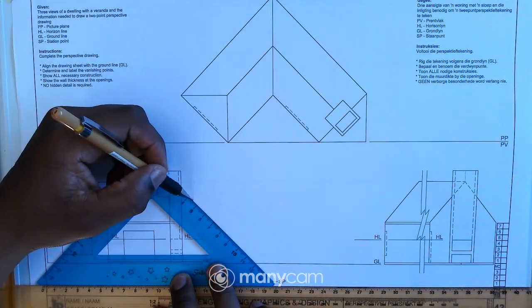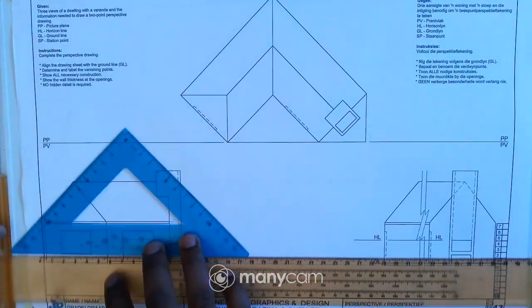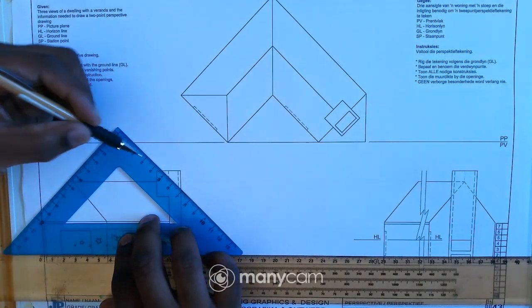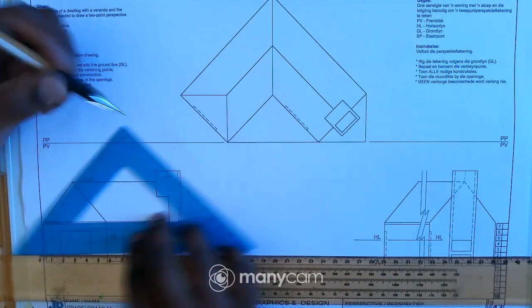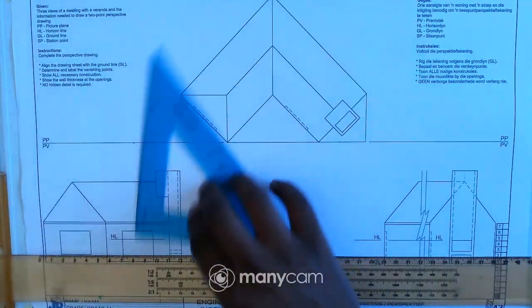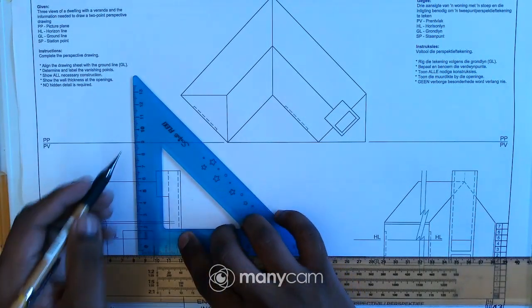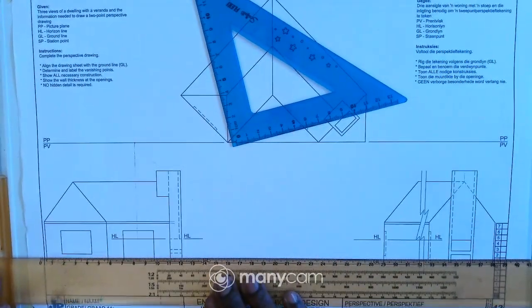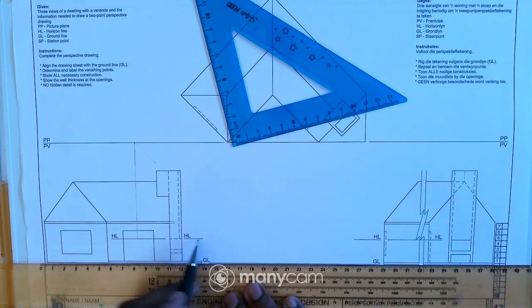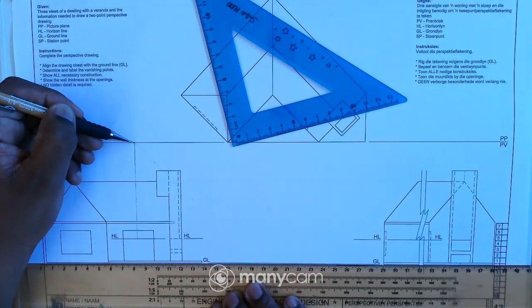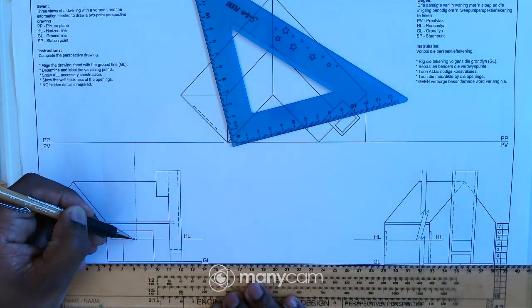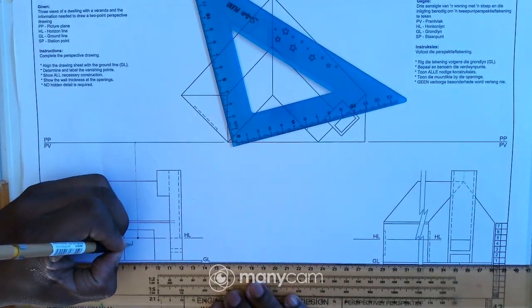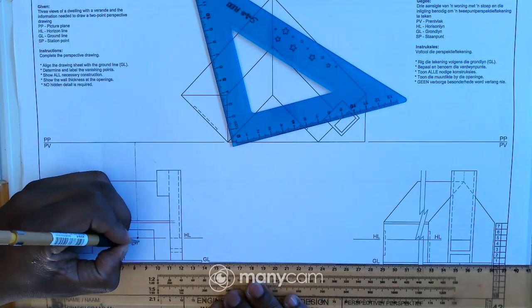So I'll just project that point up to the picture plane over there. And from there I'll have to drop this point down to the horizon line, the HL. So as you can see, the HL is right over here. So obviously when I get this point, I have to drop that point down to the horizon line. So I have my LVP over there, so I can label that point LVP.